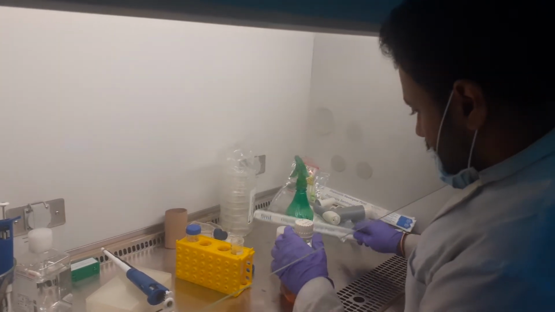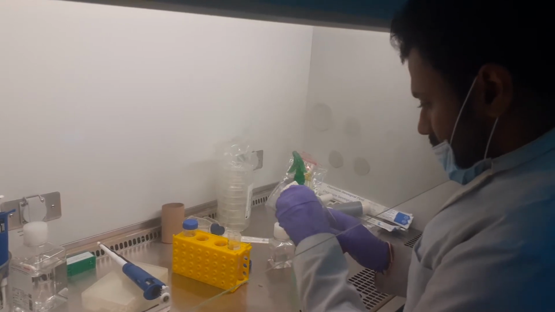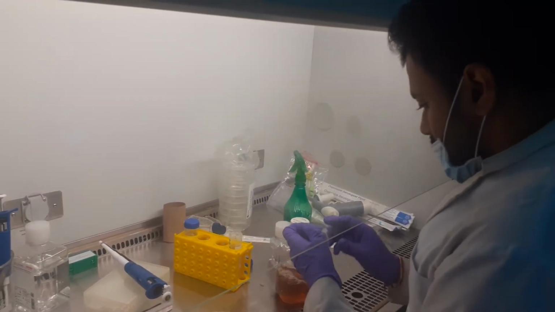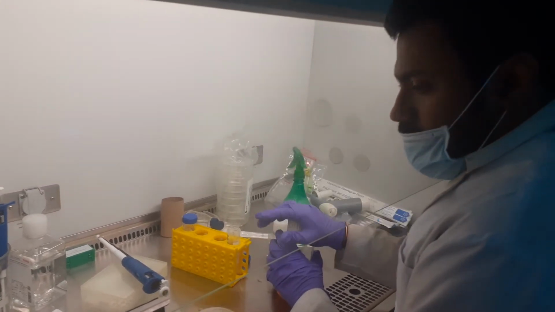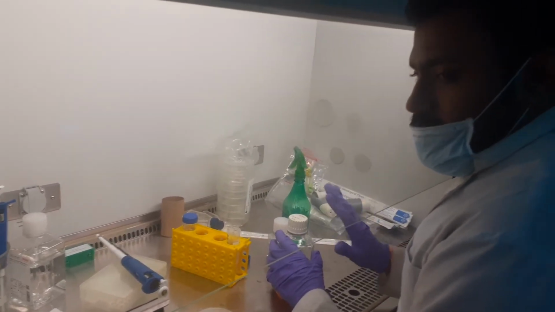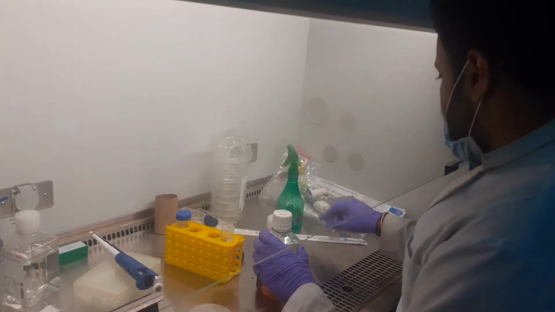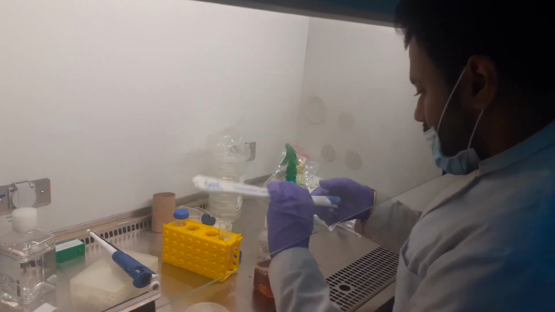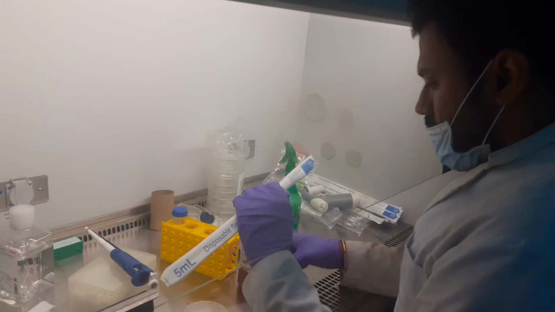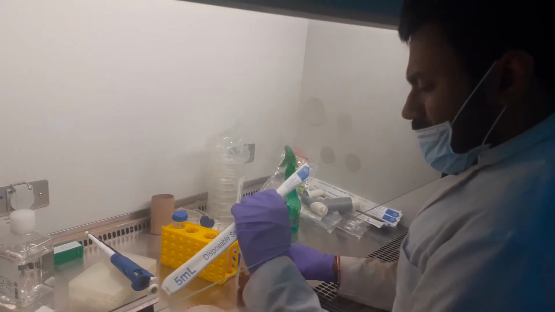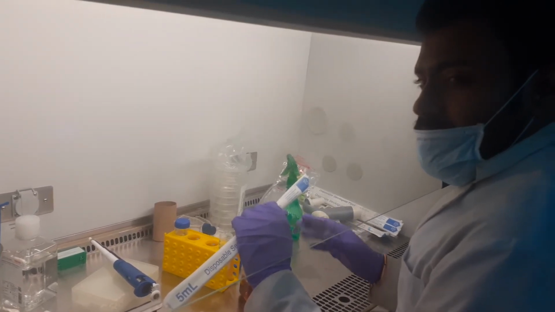It's always recommended that every time you use media and add everything, you filter it. It's a sterile filter, and then you transfer it into another container, so that you're free from any impurities whenever you use new media. But anyway, we are skipping it because that FBS was filtered before. I filter it twice, but regularly I'm not filtering it.